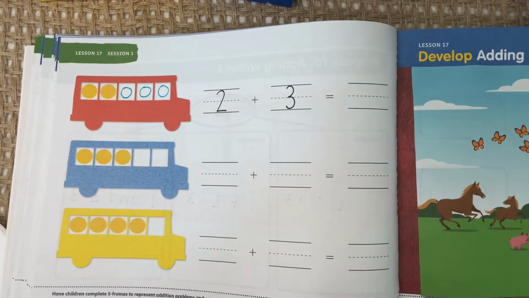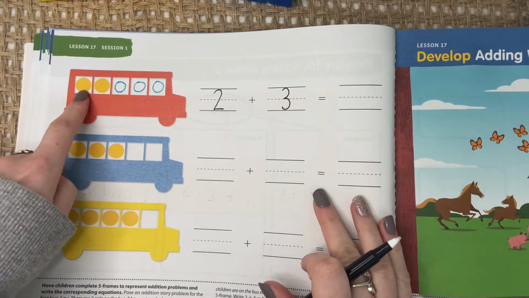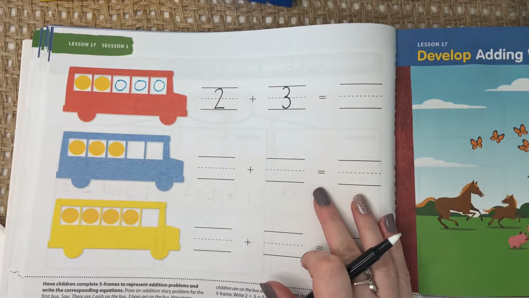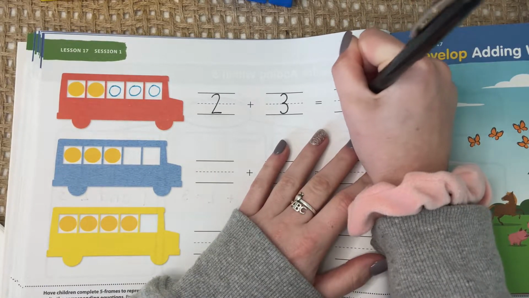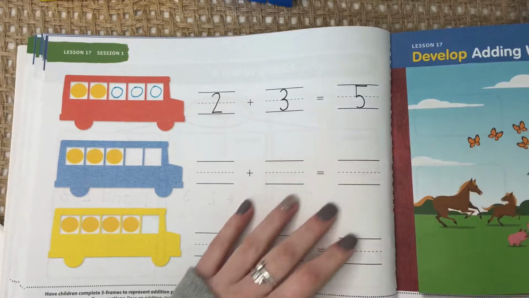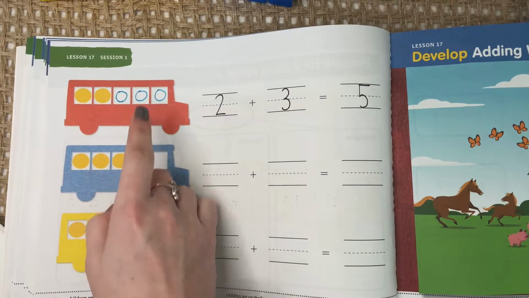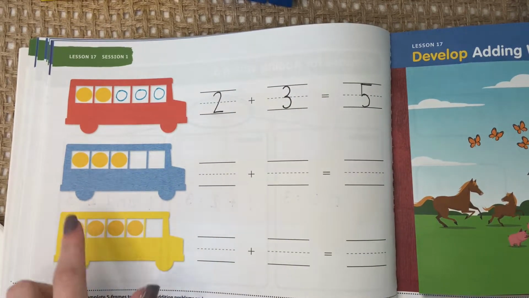2 kids plus 3 more kids equals how many kids altogether? Let's count. 1, 2, 3, 4, 5. Okay, 2 plus 3 equals 5 altogether. So if we have 2 kids on the bus and 3 more kids come on the bus, we have 5 kids altogether.